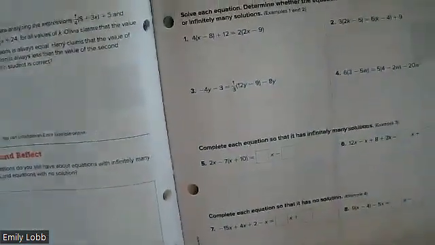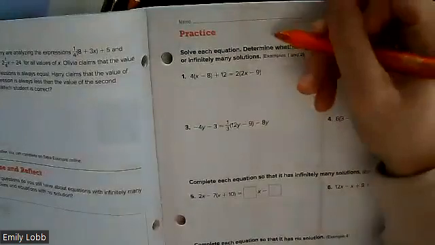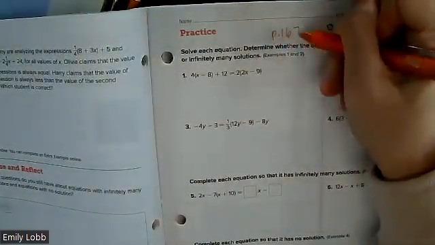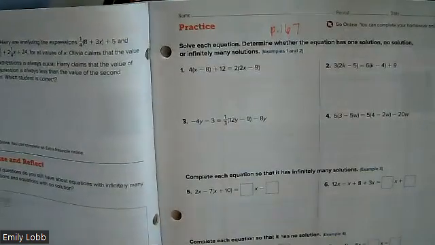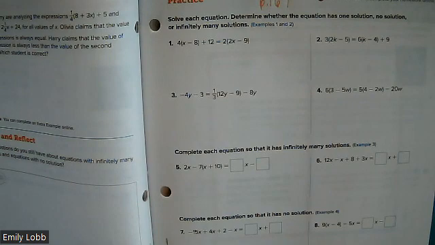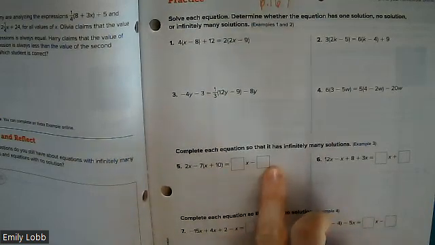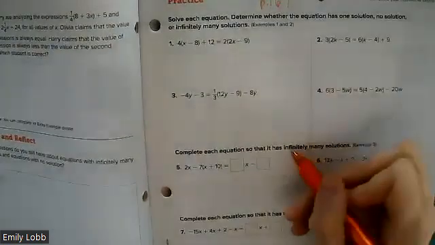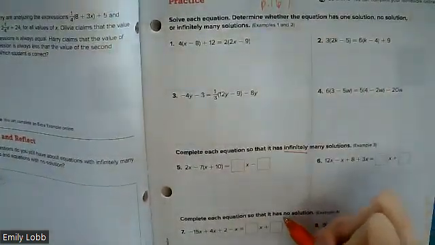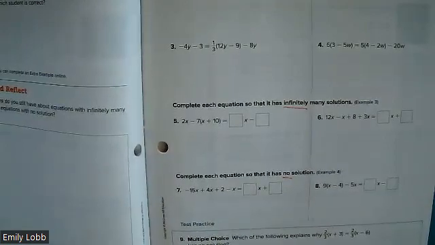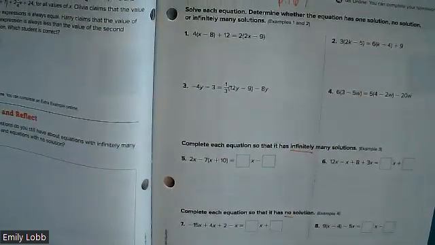All right, so we have some practice. We're going to jump to page 167. You're going to determine whether the equation has one solution, no solution, or infinitely many solutions for the first few. Then you're going to simplify the left side of the next ones to try and make an equation that has either infinitely many for 5 and 6 or no solution for 7 and 8. Okay? So try these out.